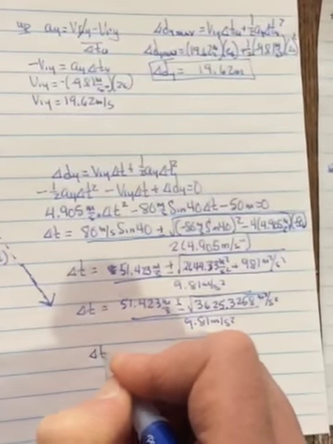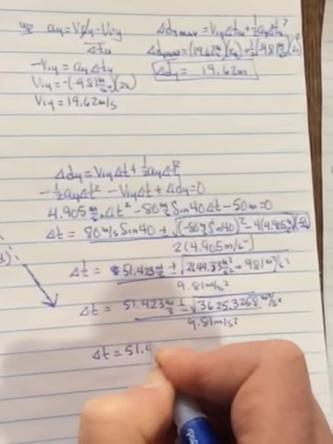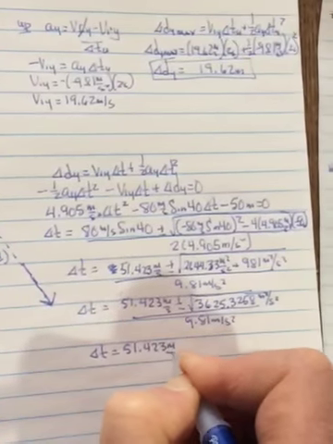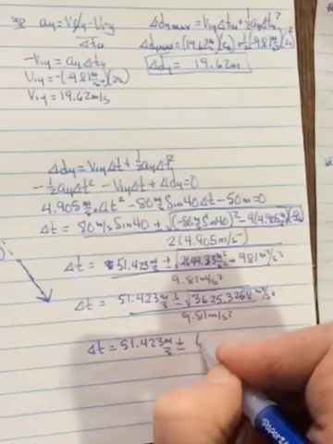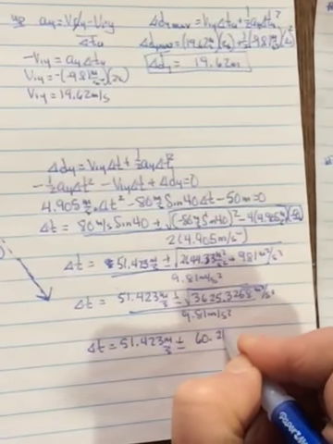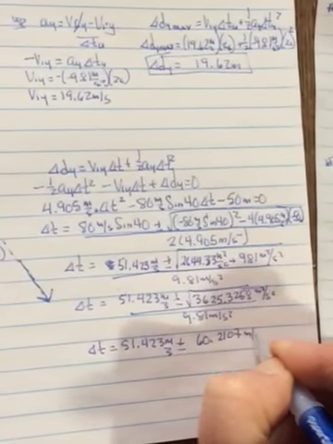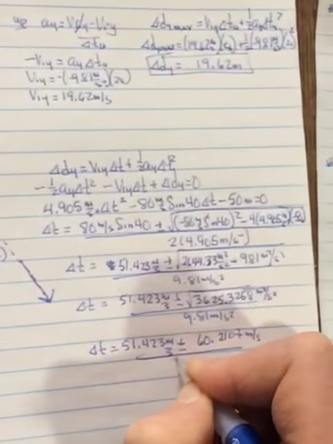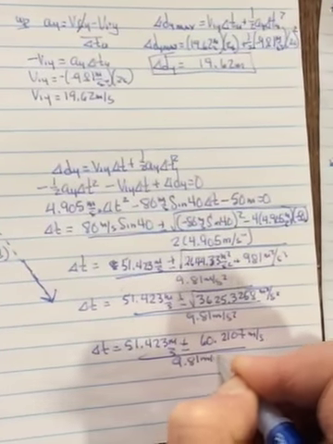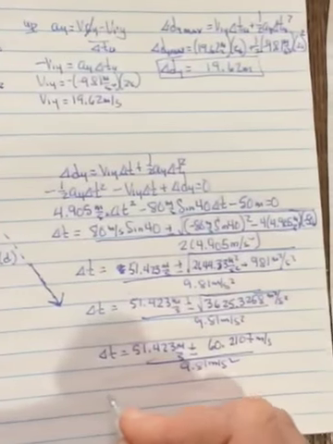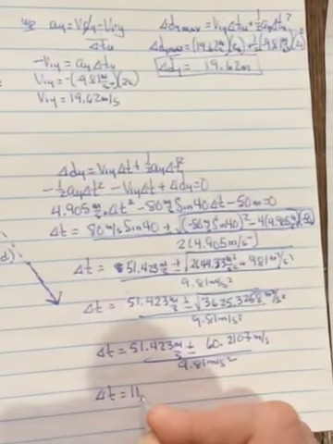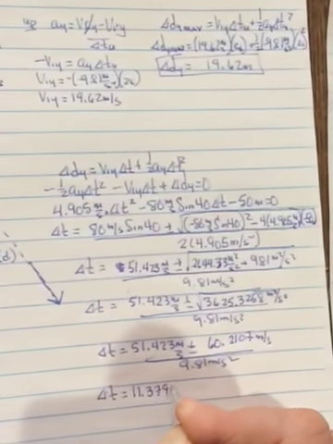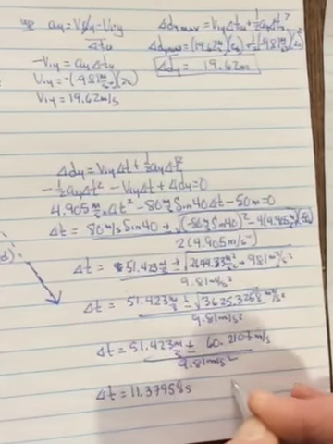And so delta t is equal to 51.423 meters per second plus or minus, take the square root, 60.2107 meters per second over 9.81 meters per second squared. So you're going to have two possible answers, one with the plus. And when you do it, it works out to be 11.37958 seconds, I believe.